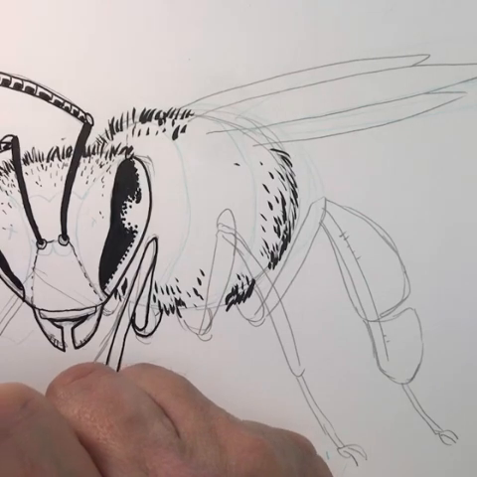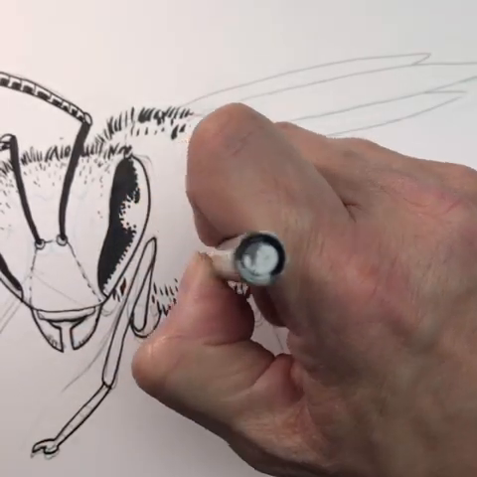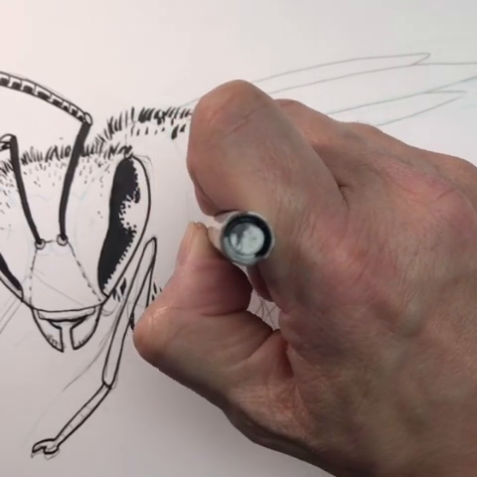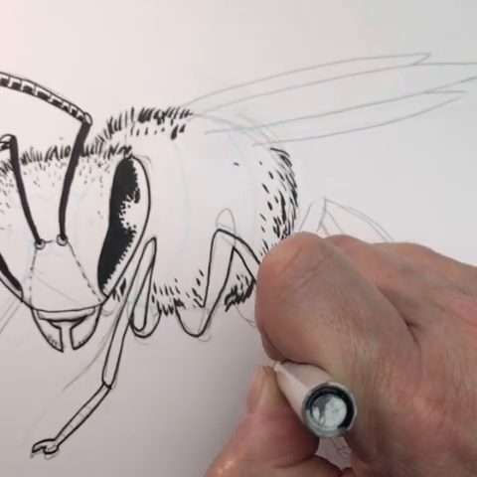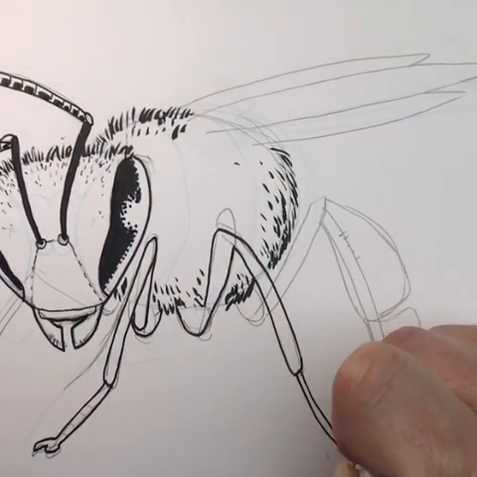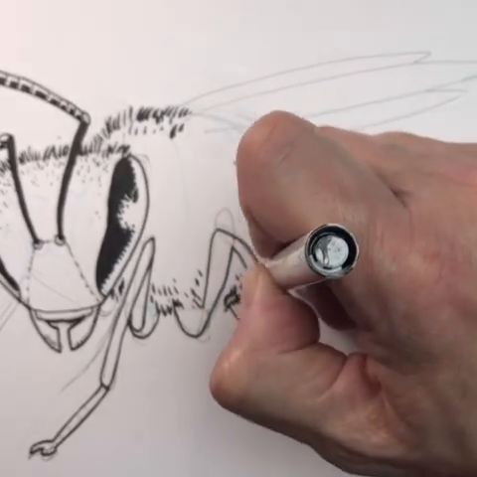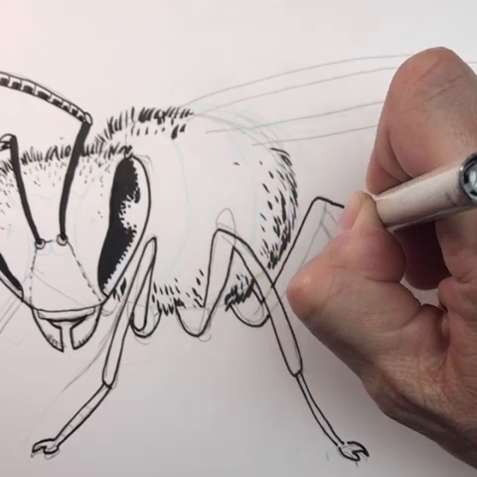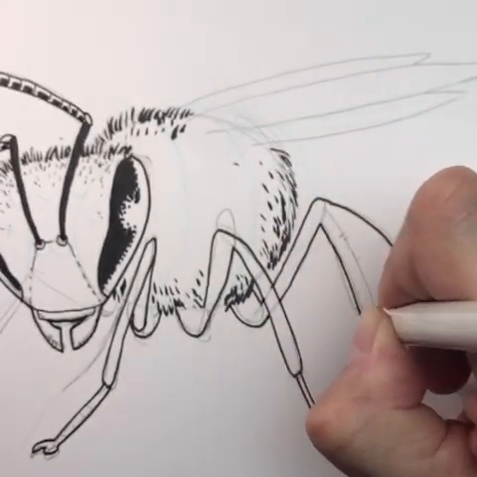Right? So I'm going to outline our legs with sort of a heavy line weight technical pen. And I'm doing this a little quicker than I probably normally would because I realize that, you know, you guys don't want to sit around and watch a 20-minute movie of me drawing legs on insects. So, okay.